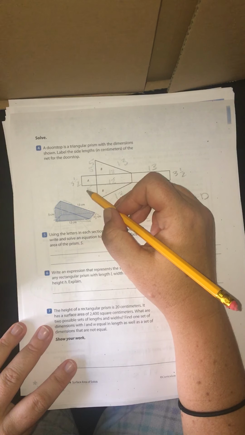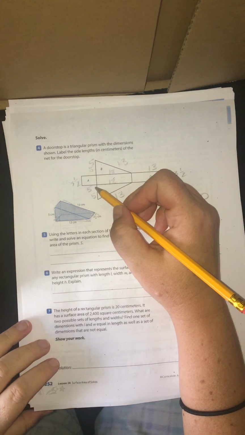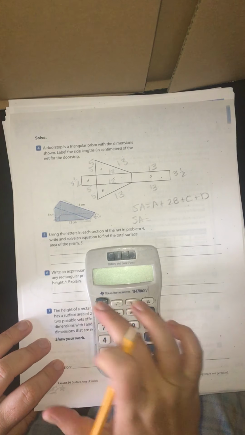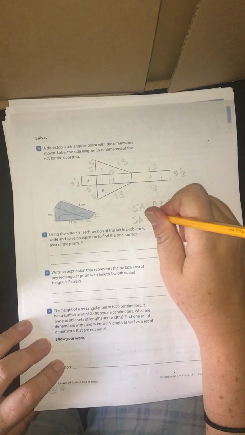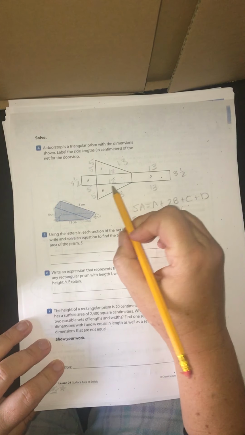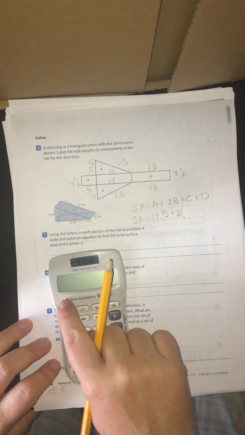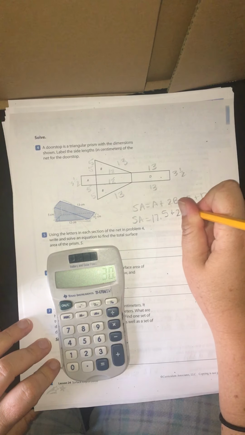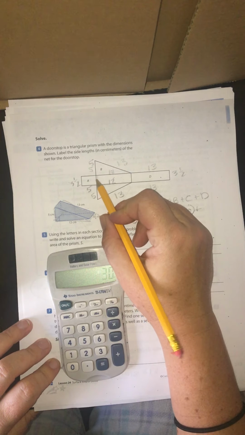So this is 1/2. We're going to have to multiply 5 times 3.5. So 5 times 3.5 equals 17.5. So we've got 17.5 plus, we've got 2 B's. B is 12 times 5 cut in half. Remember, it's a triangle. 12 times 5 equals 60, divided by 2 equals 30. 2 30s. We've got 1 C, which is 12 times 3.5.